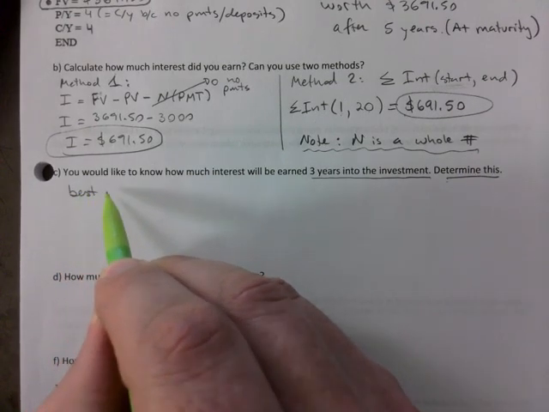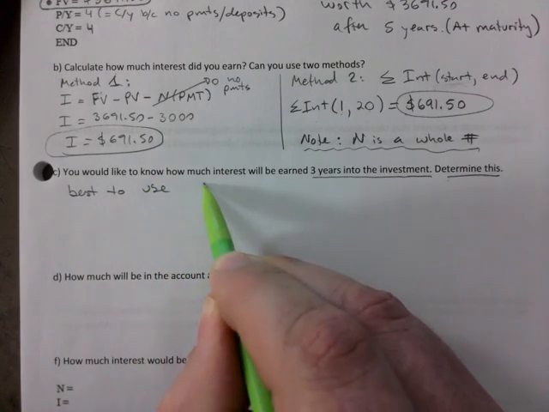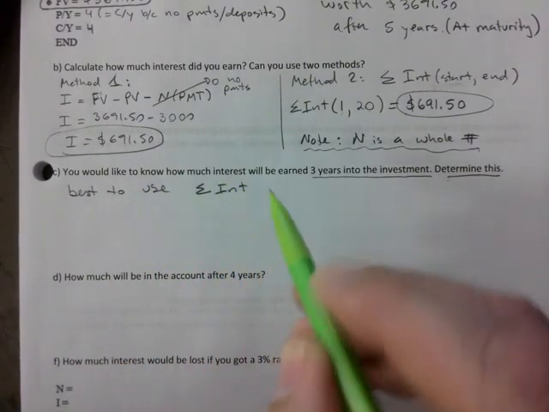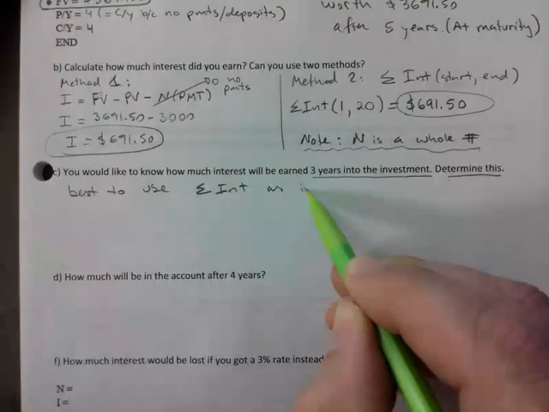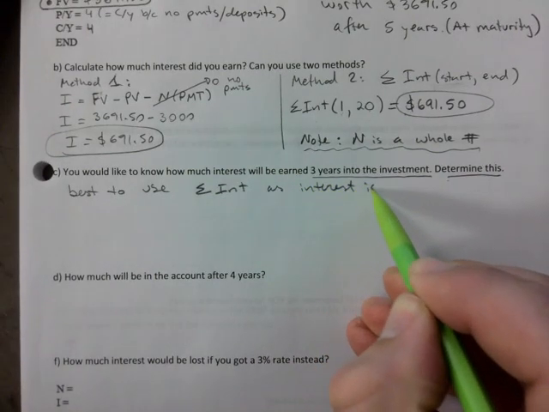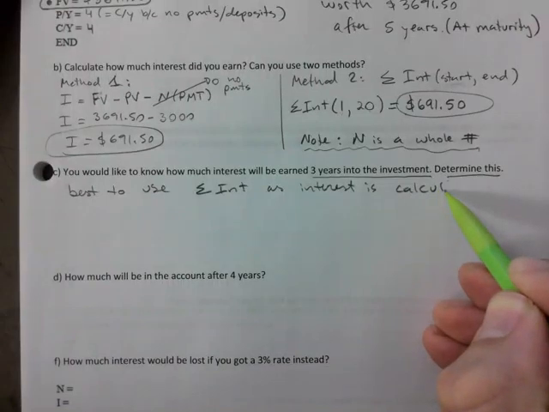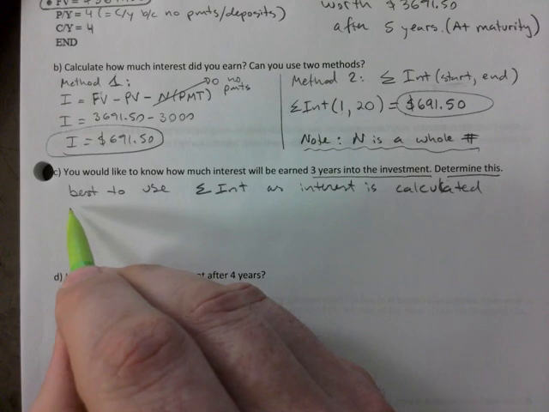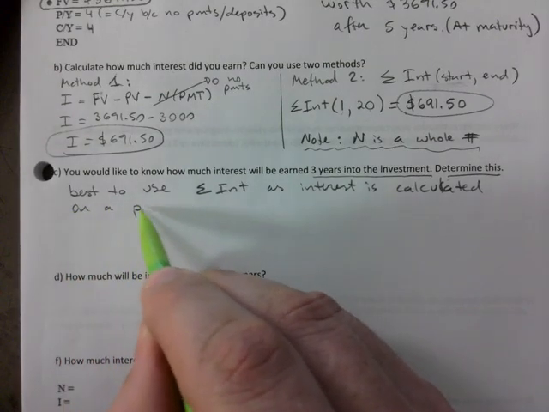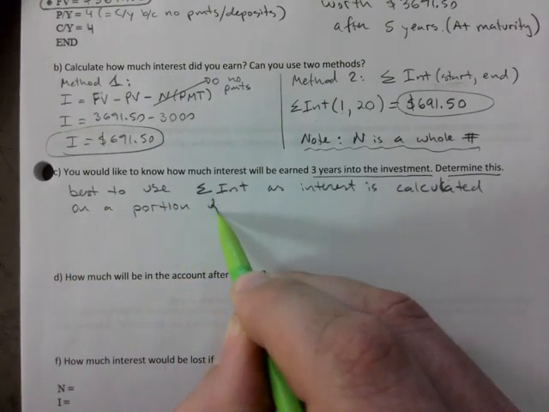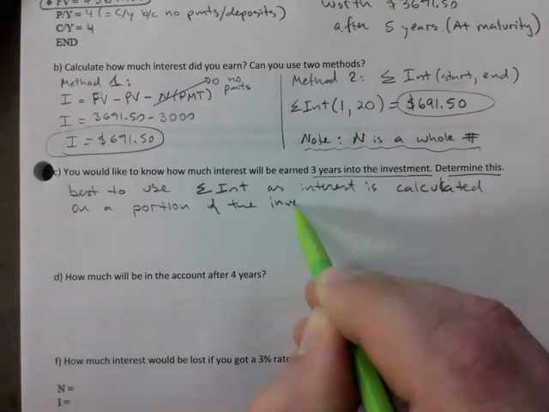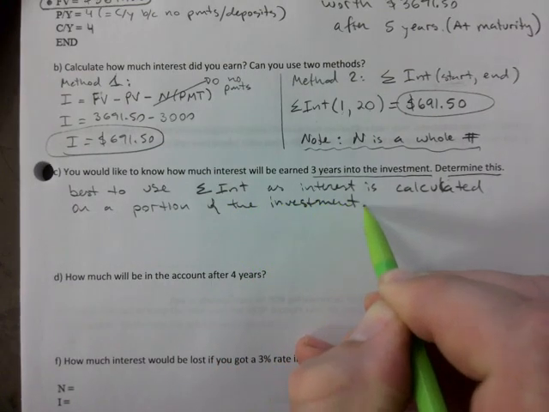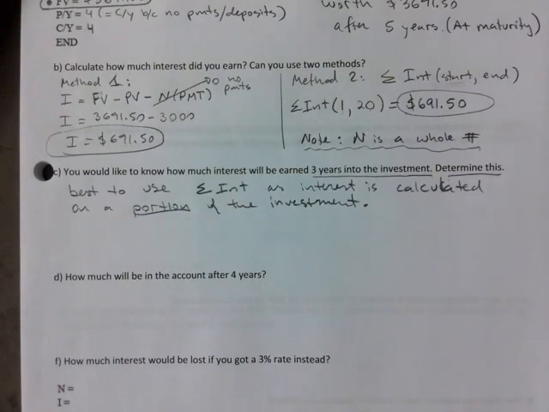Best to use sum of interest, as interest is calculated on a portion of the investment. Okay, you're not doing the entire investment, you're just figuring out, hey, what about the first 3 years? How much interest will I have earned in the first 3 years?